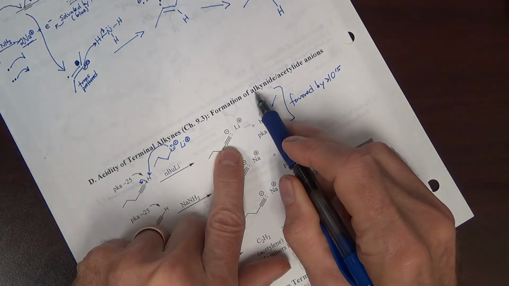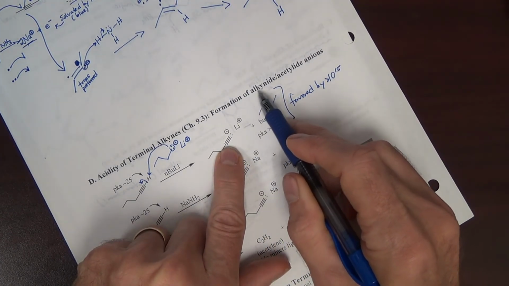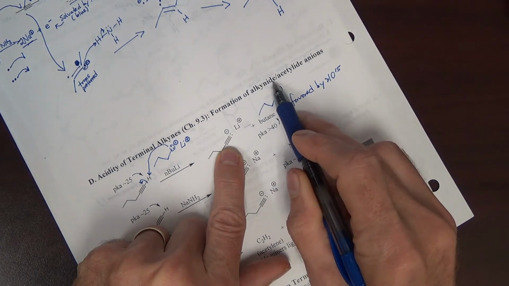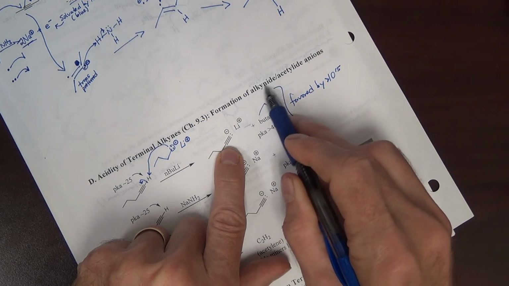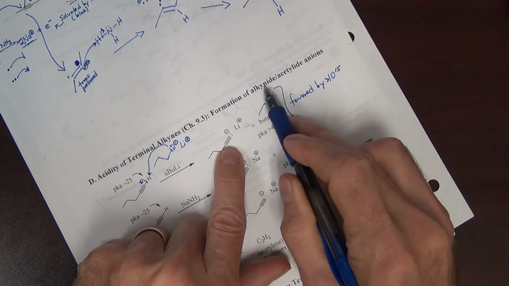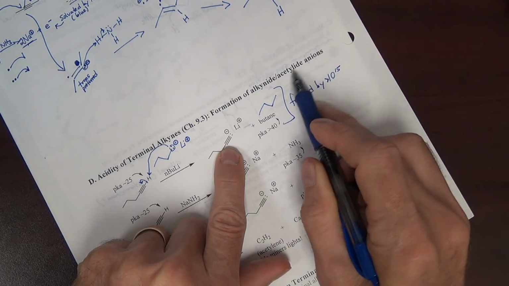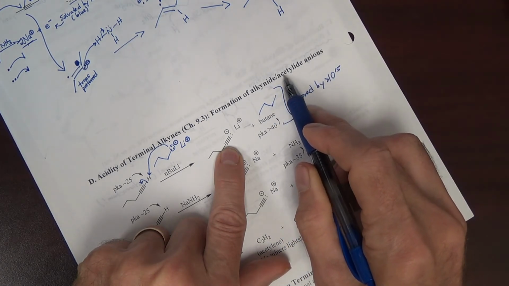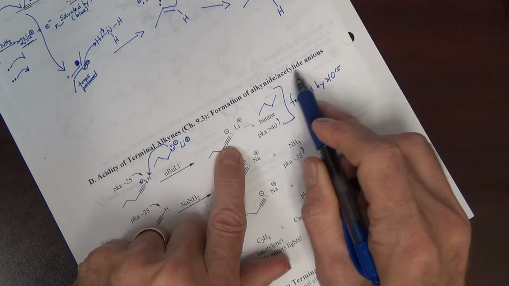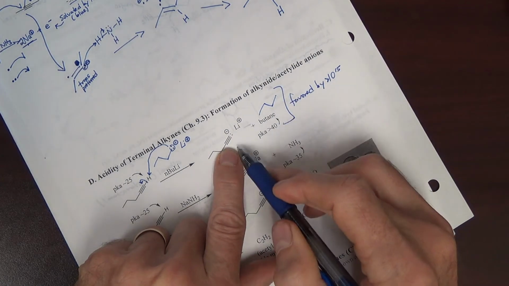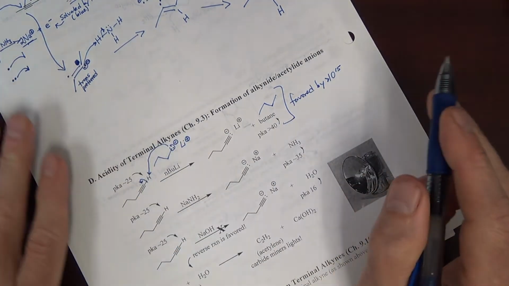We could call this an alkynide, like chloride or hydride anion. That term is not used much anymore. Typically you'll hear these called acetylide anions. Acetylene is the simplest of alkynes, but sometimes this name is used more generically for any alkyne carbanion.